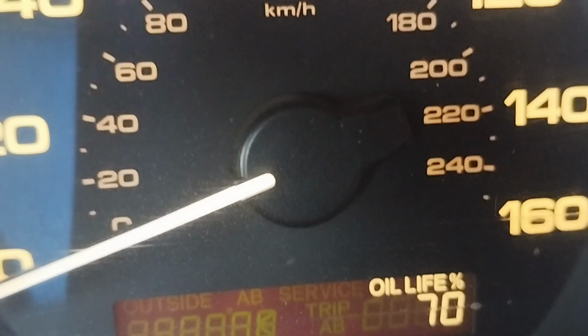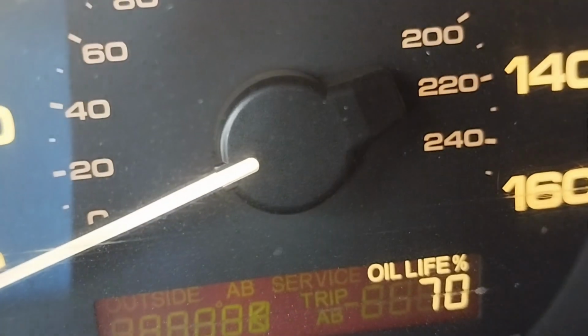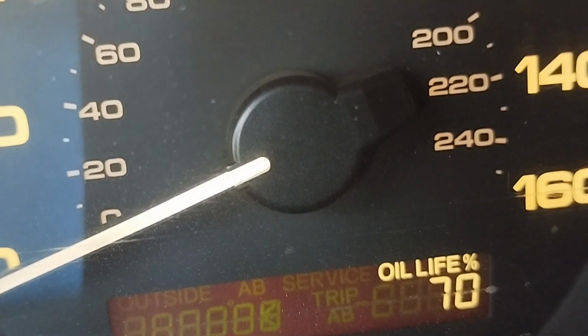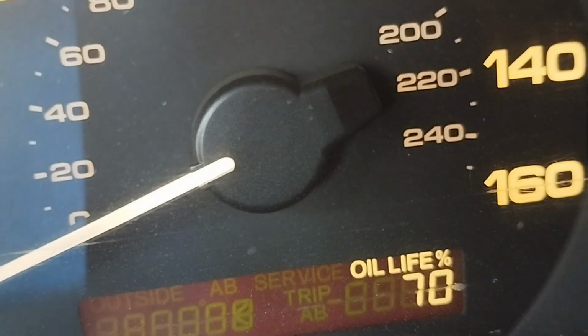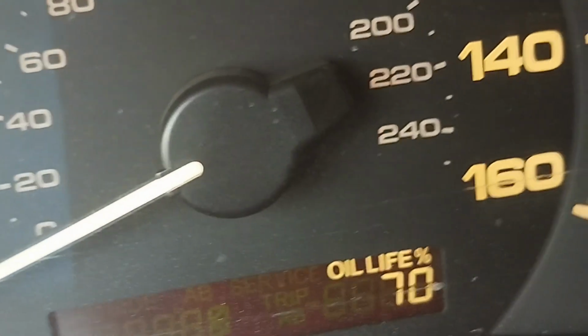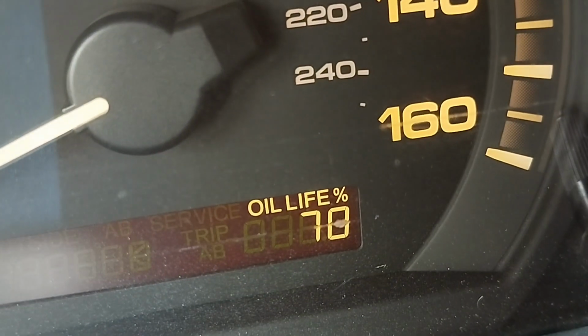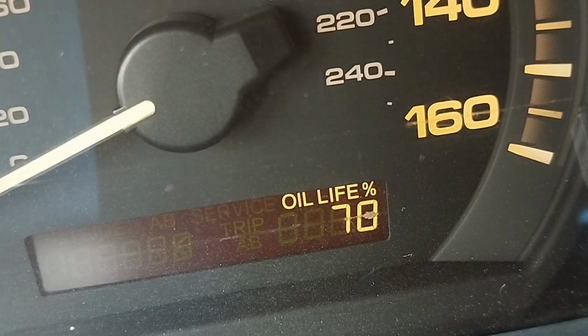As you can see, at the moment the oil life percentage is 70%, which means the previous oil was at the 70% level until I have to change it. Now to change it back, you need to reset this to go back to 100 because I just finished pouring in a new oil. So now let me show you how to do that.